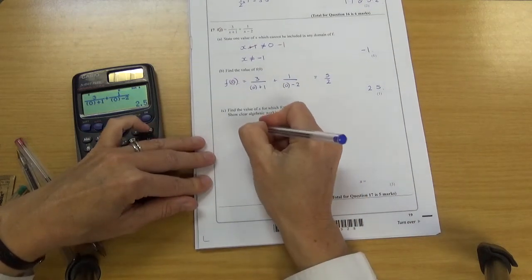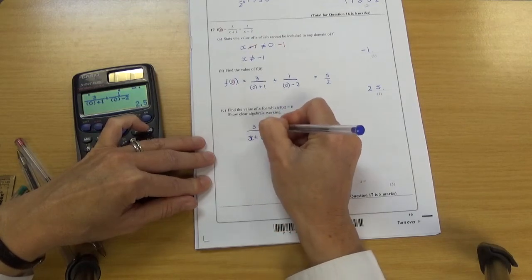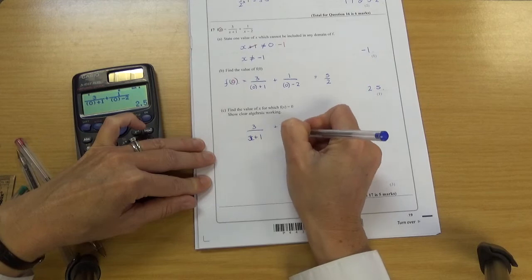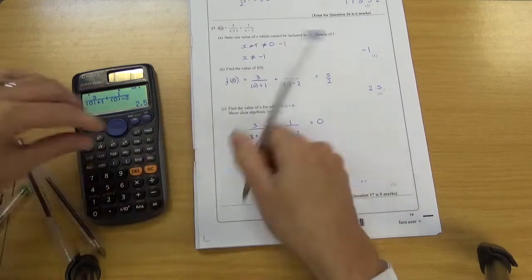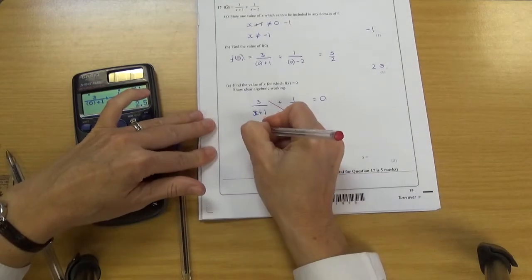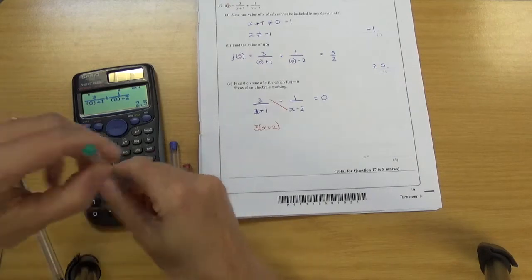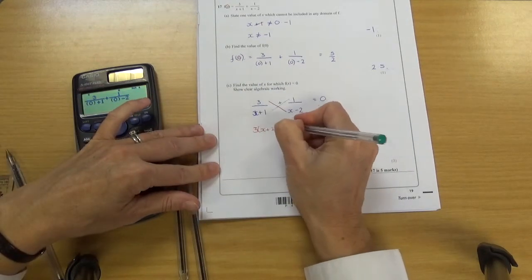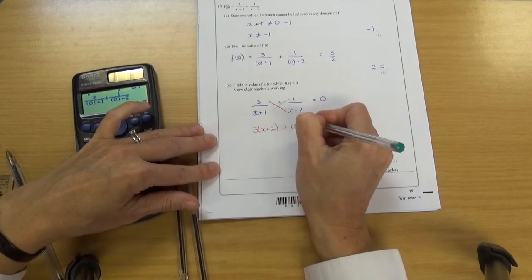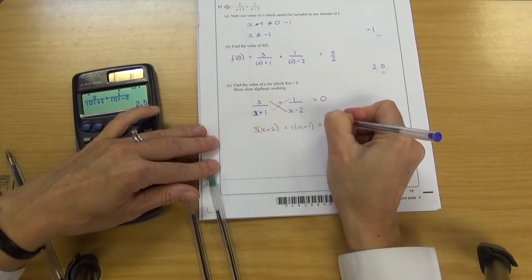Right, I've got to set this equal to 0. Then we cross multiply. And we multiply the right-hand side by both.